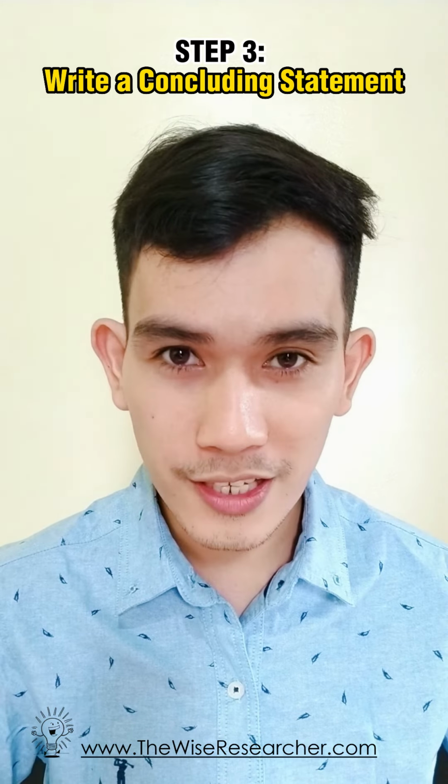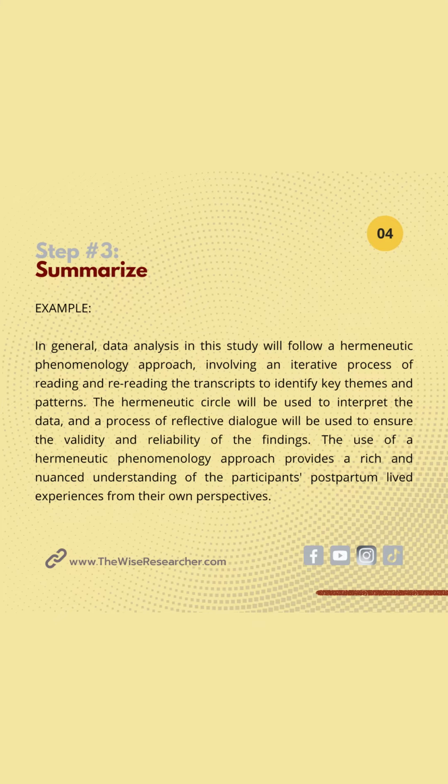Step number 3. Write a concluding statement. Example. In general, data analysis in this study will follow a hermeneutic phenomenology approach involving an iterative process of reading and rereading the transcripts to identify key themes and patterns. The hermeneutic circle will be used to interpret the data, and a process of reflective dialogue will be used to ensure the validity and reliability of the findings.